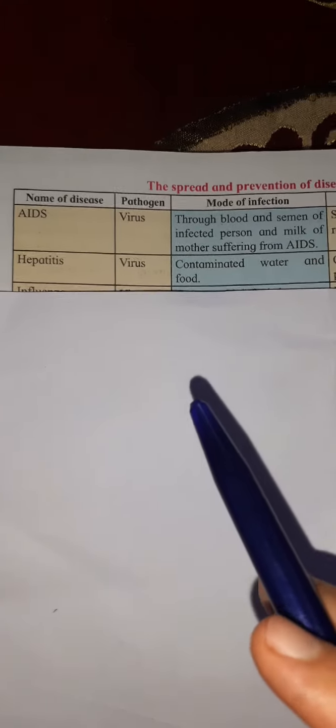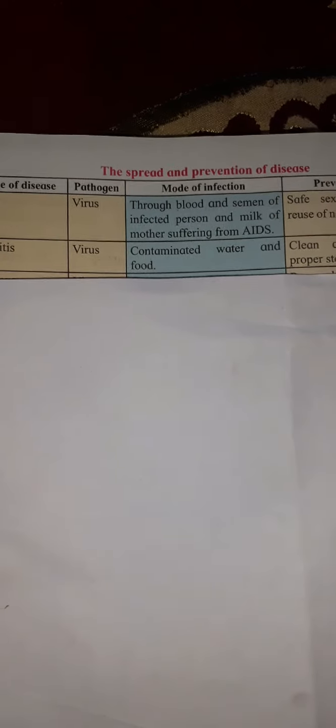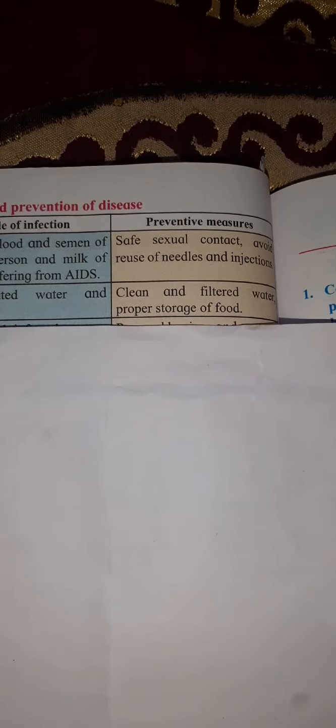The next example of disease is hepatitis, which is very common in our country. It again spreads through a virus. What is the mode of infection? How can this virus spread? Through contaminated food and water. So how can it be prevented? Avoid contaminated food and water. That means make sure that your food is properly cleaned and cooked, and the water is clean, filtered or boiled.